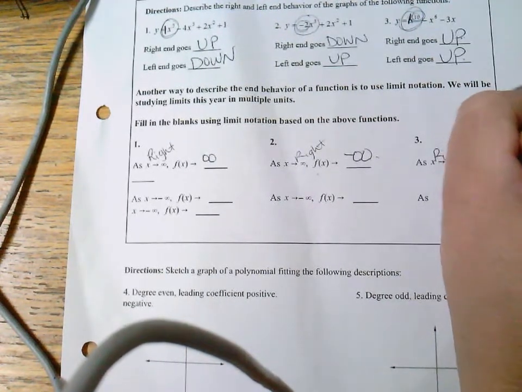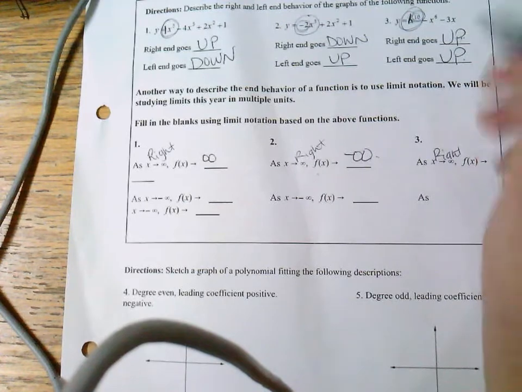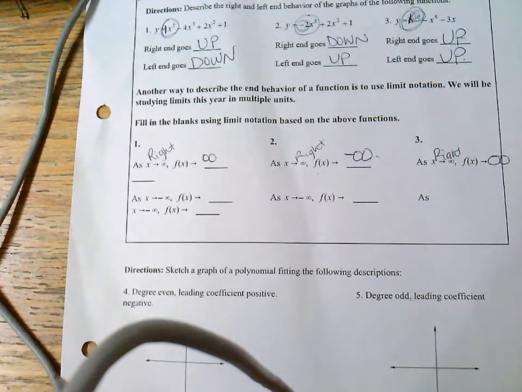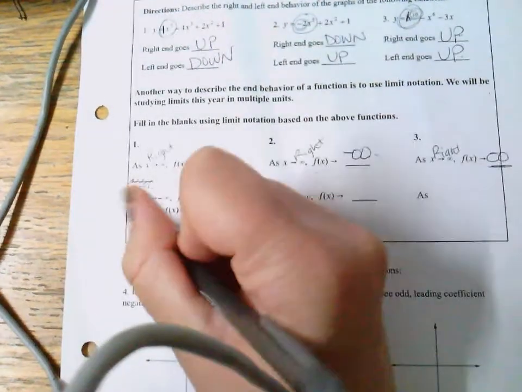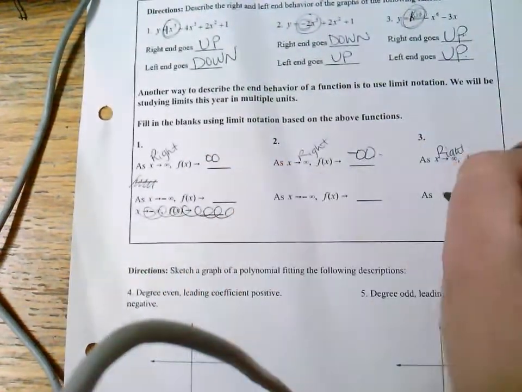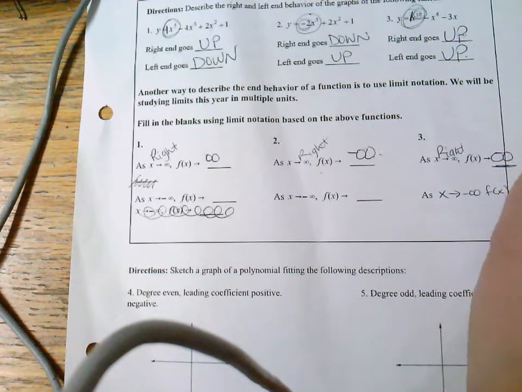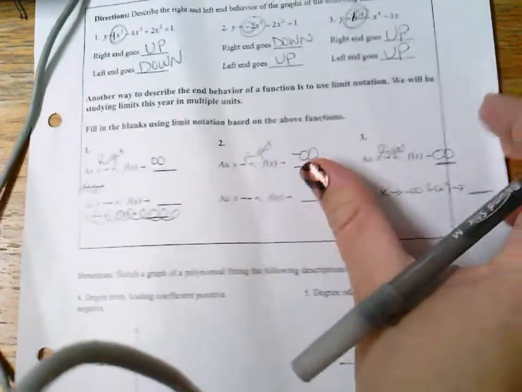And again, I'm looking at the right side of the graph. It went up here. So approaches infinity. So sorry, this is kind of cut off. So this should say as x approaches negative infinity, f of x approaches what? Kind of got mixed up when I printed it.